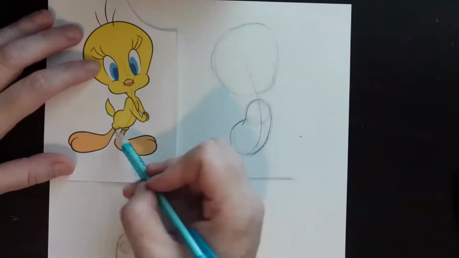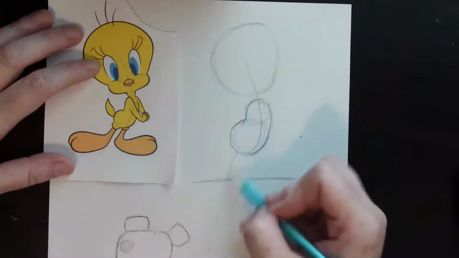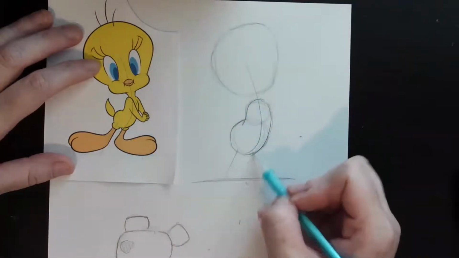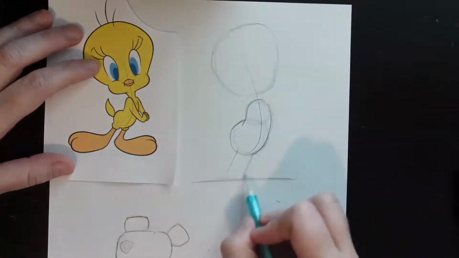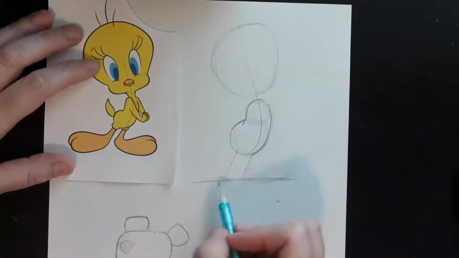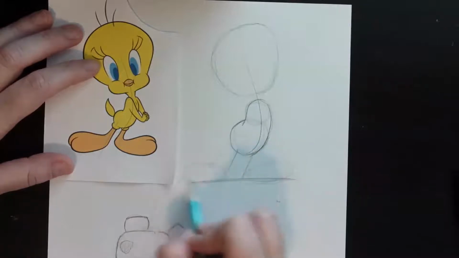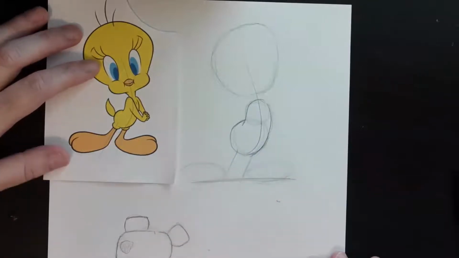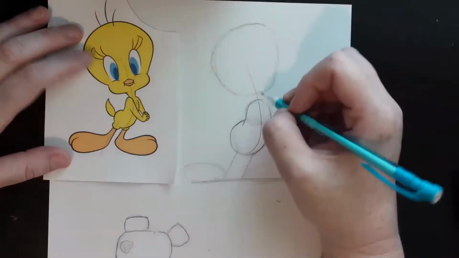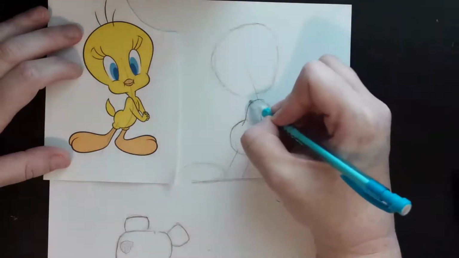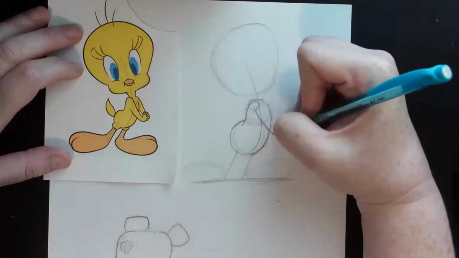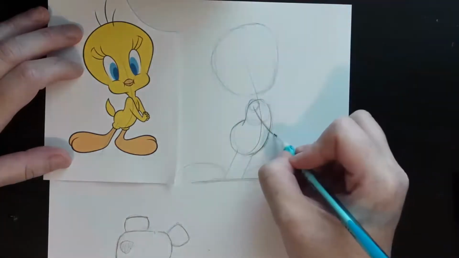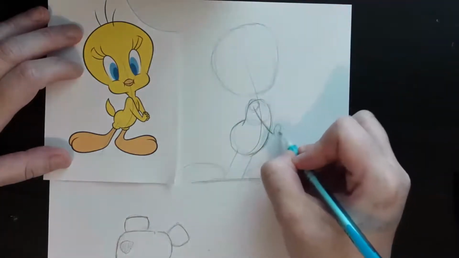And then the feet, the legs have two angles, right? So we're going to do one angle there, one angle there. We know where we want our feet to stop. So we're going to create this oval shape and this oval shape. So we're almost done building the structure of Tweety. Let's draw the arm. We're going to put a shoulder. We're going to draw a guideline, right? Like our little stick figure arm. And then a little oval going up.